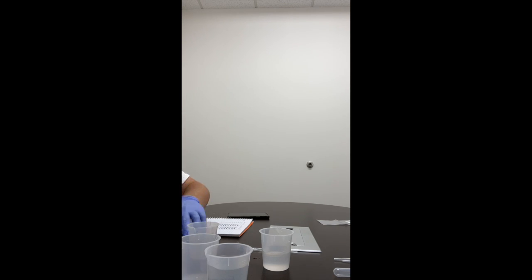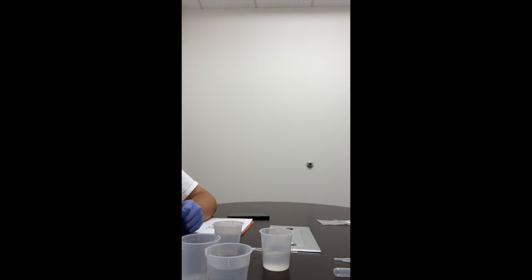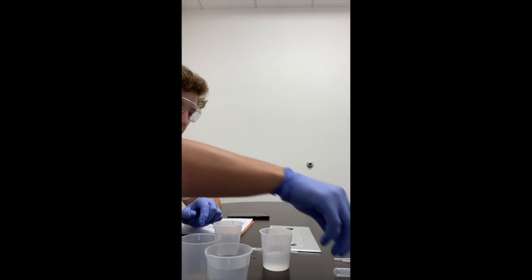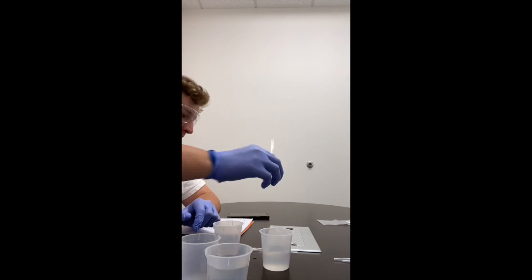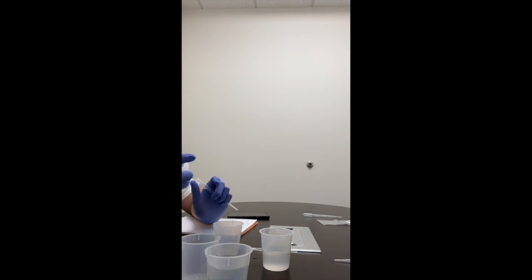Label it GS solution with the permanent marker. We have our GS. Use a different graduated pipette to add 5 milliliters of the starch solution. So this is the one we already used, so we can't use that again. So we'll use the starch. Shake before you use it.